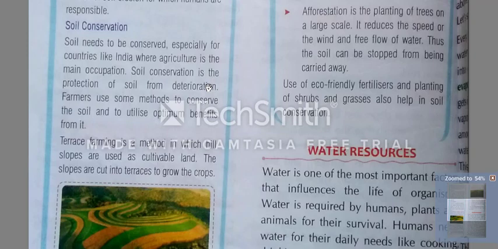Farmers use some methods to conserve the soil and to utilize optimum benefits from it. Farmers use many methods to conserve the soil, to protect the soil, and use it optimally.